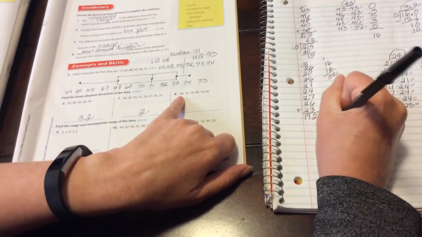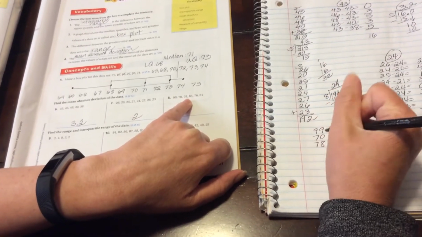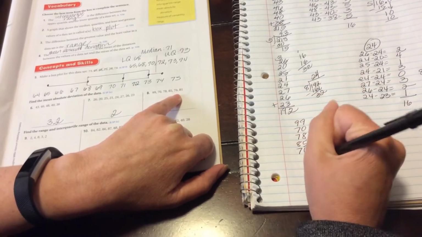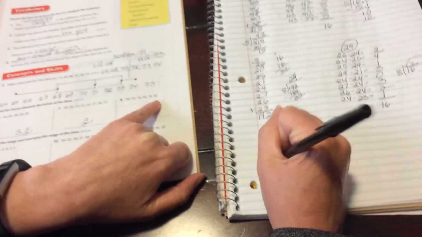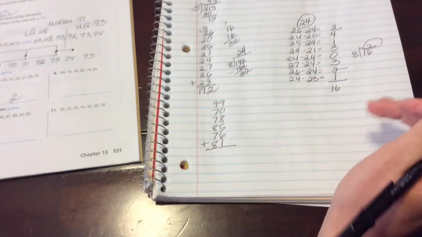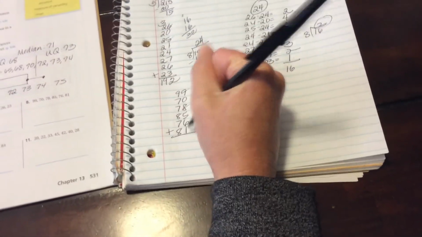Okay, I'm going to do one more like that. So I have 99, 70, 78, 85, 76, 81. I recommend you do these on a piece of paper because it's a lot of calculations on these. So 9 and 8, 17, 5 and 6, 11, 12.